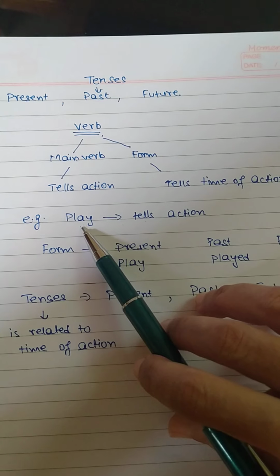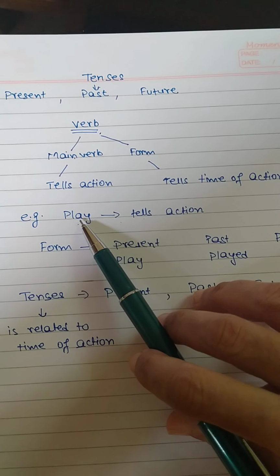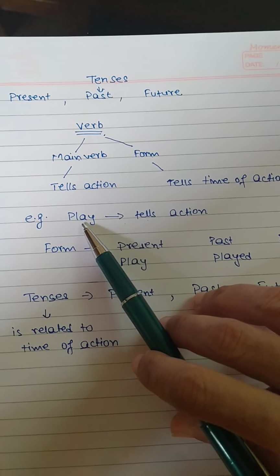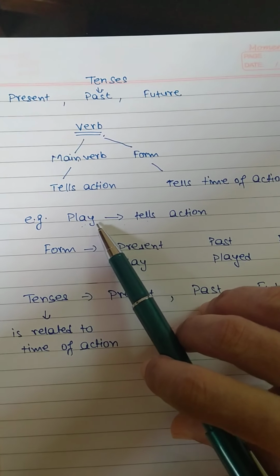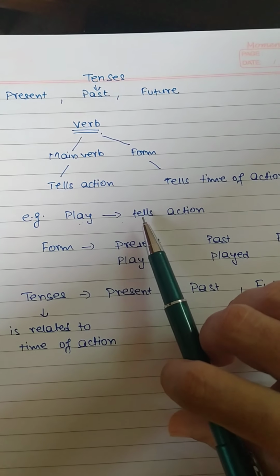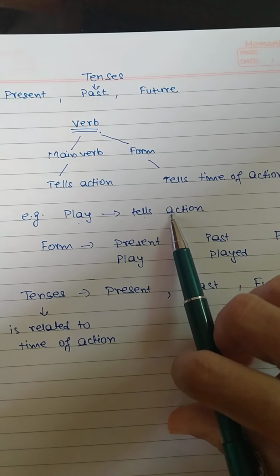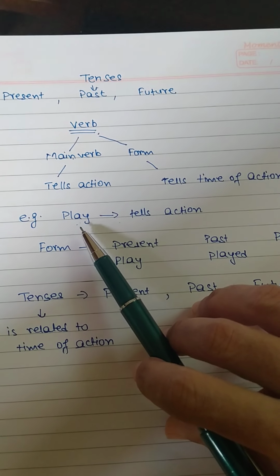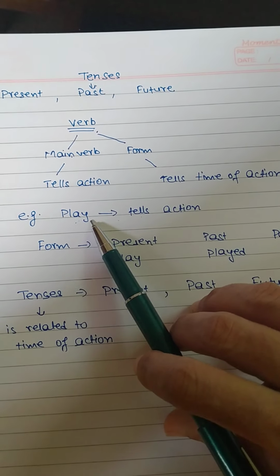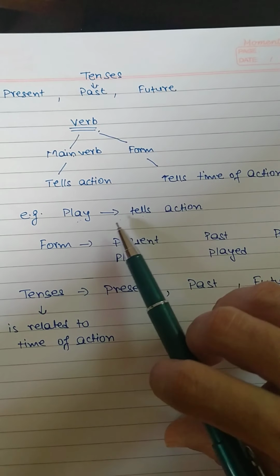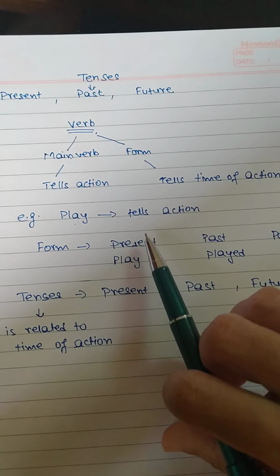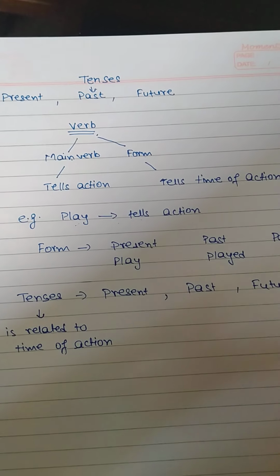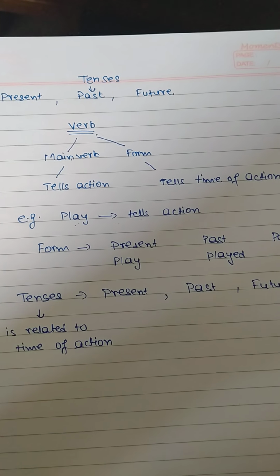It means the word play is telling us which action is going on, the action of playing something, playing a game. And the other part of the verb is telling us what is the time of the action of this verb. When this play is taking place, is it taking place in the present, in the past, or will it take place in the future, or in participle form?